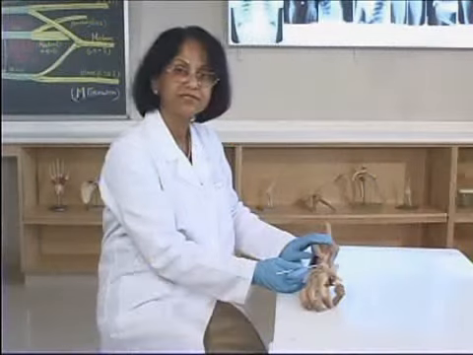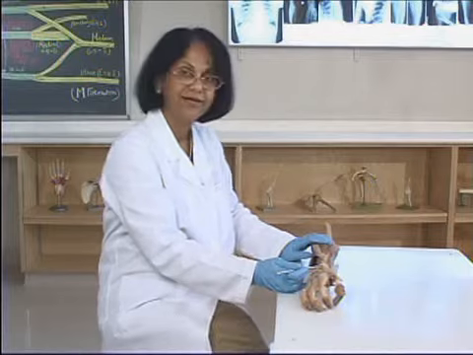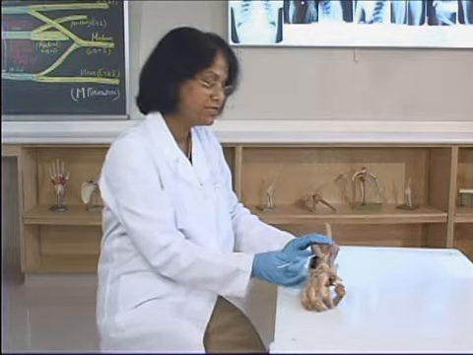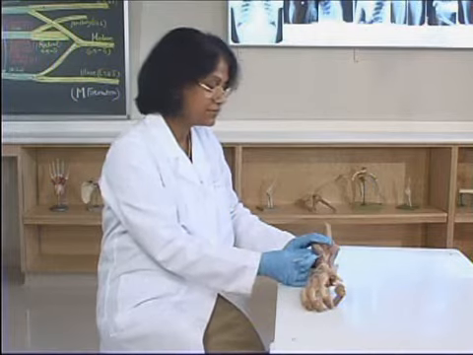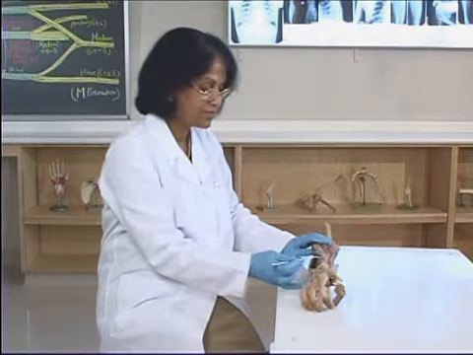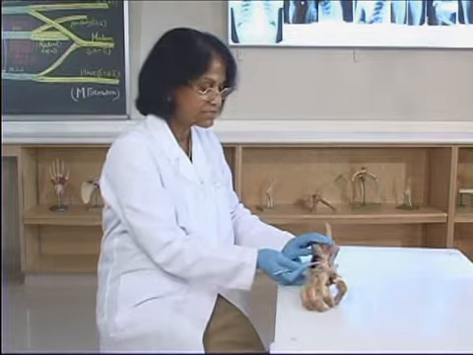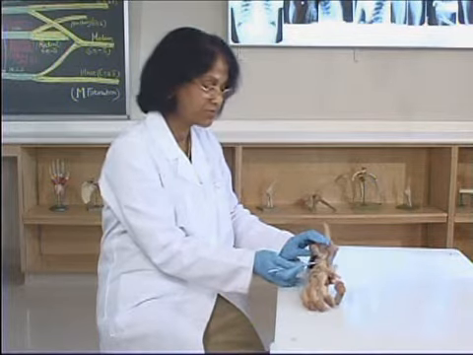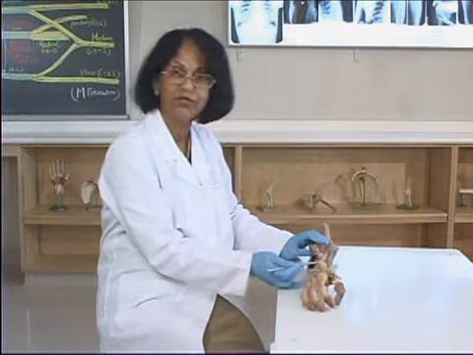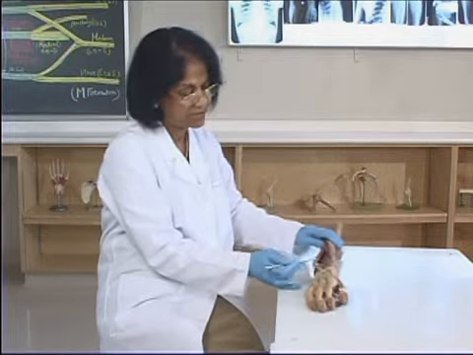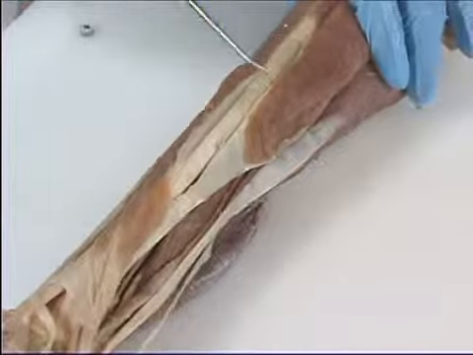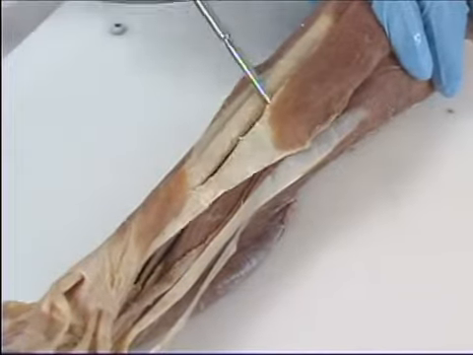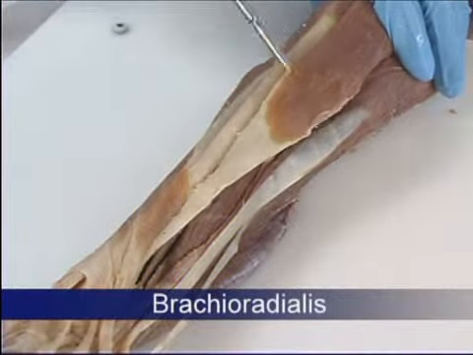The muscles in the extensor compartment of the forearm are arranged into 3 different groups. On the radial side, there are 3 muscles. There are 3 muscles called the outcropping muscles, which cross the tendons of other muscles, and then we have muscles on the ulnar side. The first muscle on this side we see is the brachioradialis.